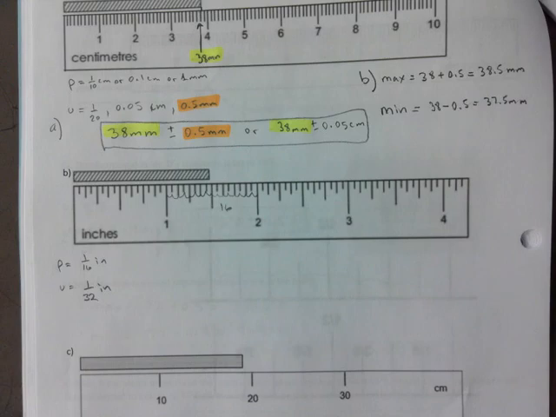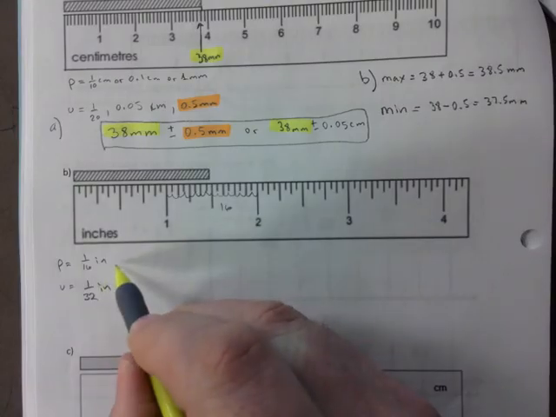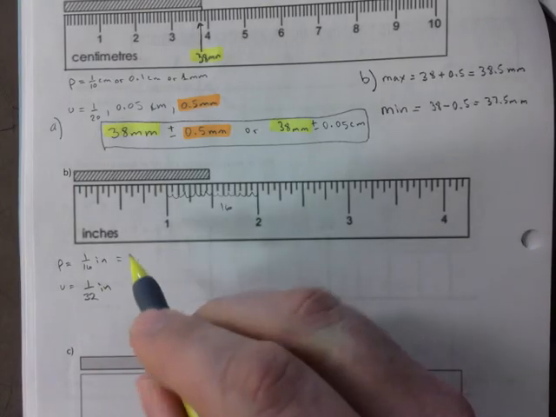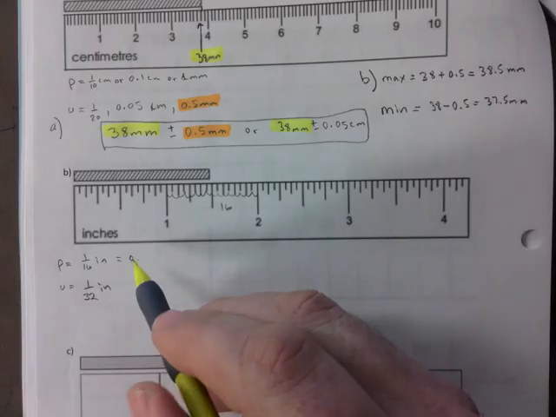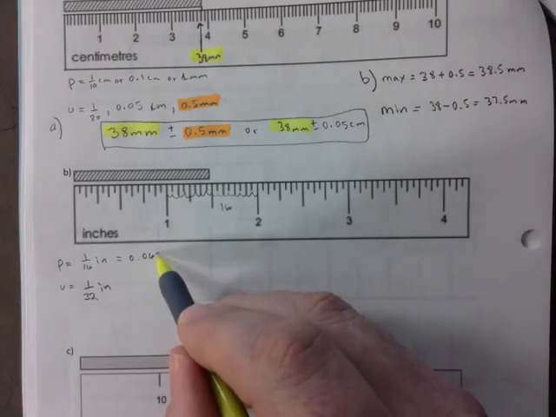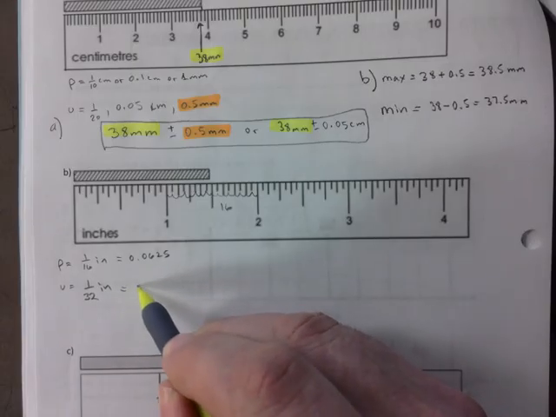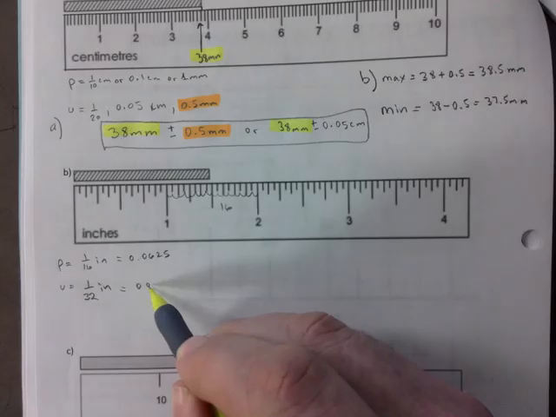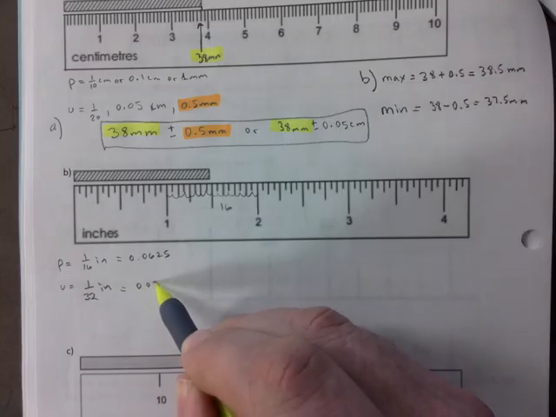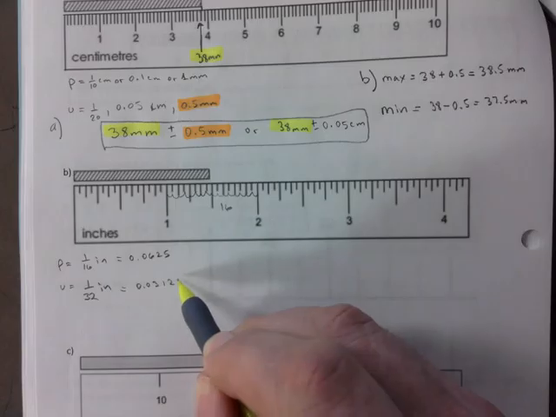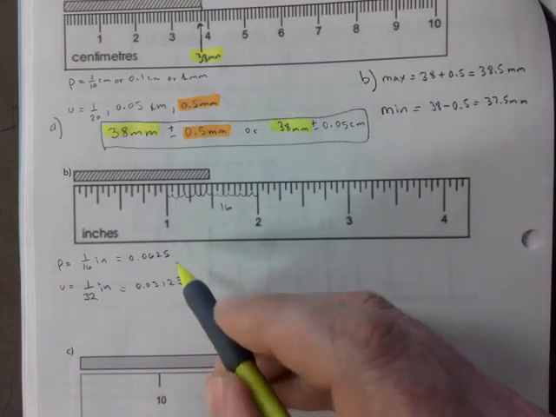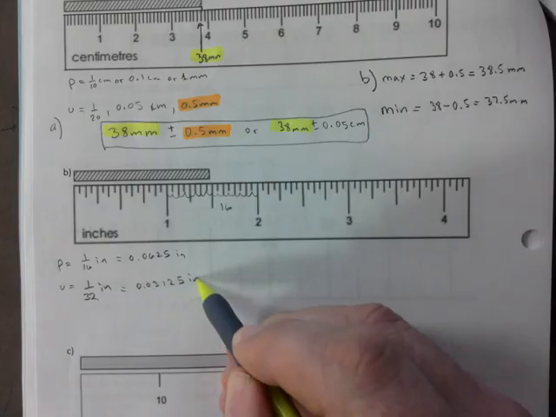And we can turn that into decimals, right? So this would be 0.0625. And the uncertainty would be half of that, right? 0.03125. And these are all in inches, so you got to make sure you write that in inches.